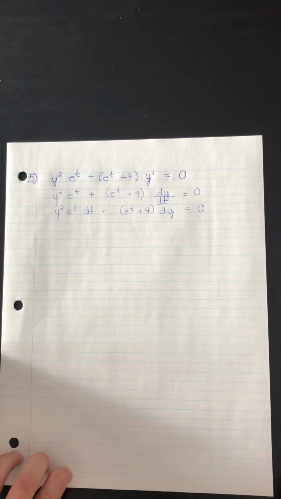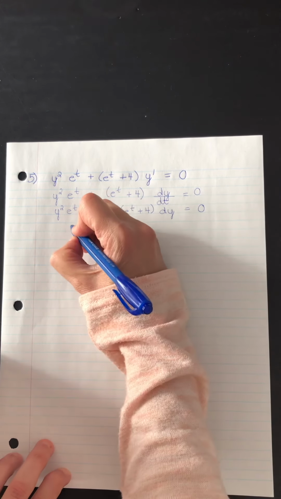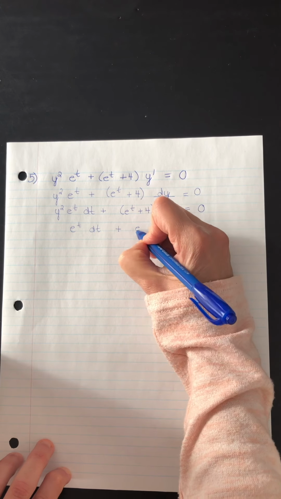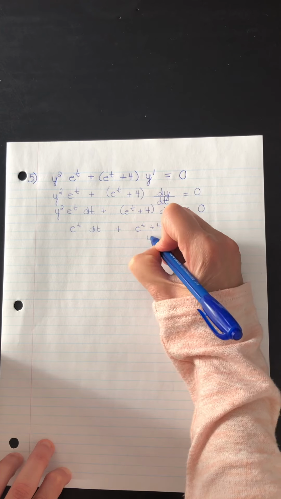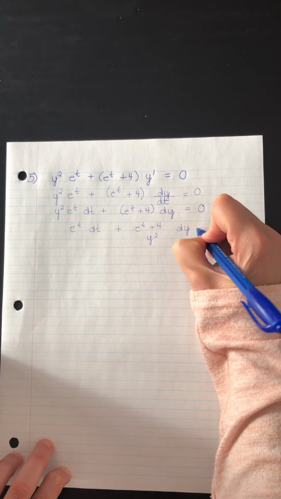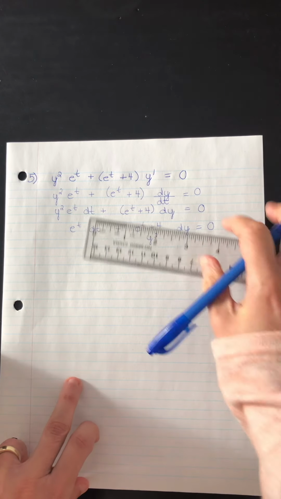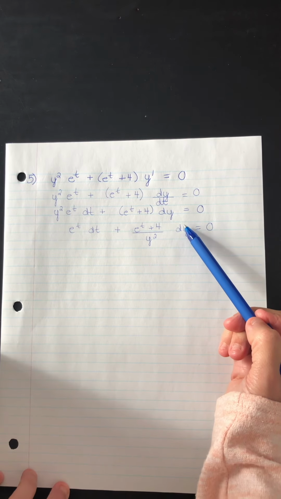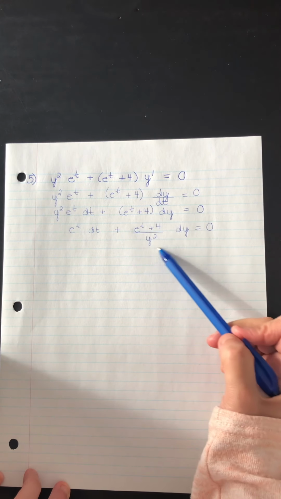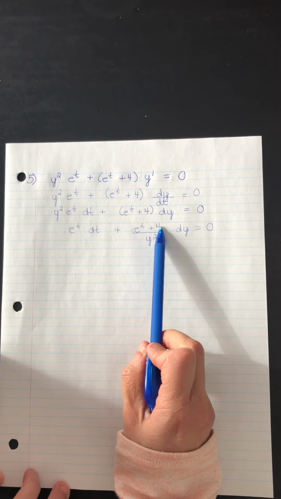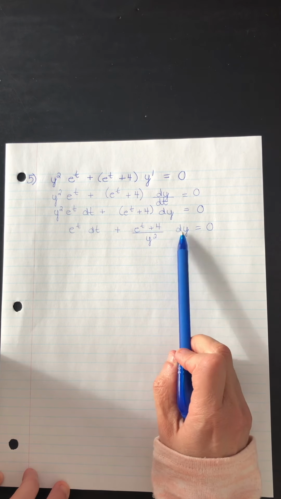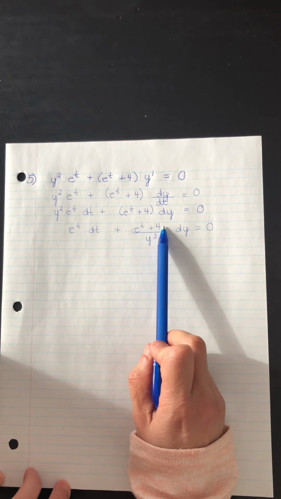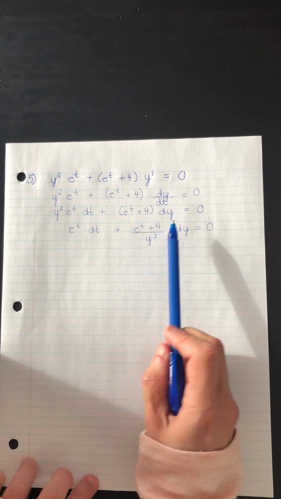So we have to divide all terms by y². So that took care of the problem in the first term. But look at the second term. We should not, in this term, have this binomial containing t. And again, that's because the differential is dy. So we need to divide both terms by e to the t plus 4.